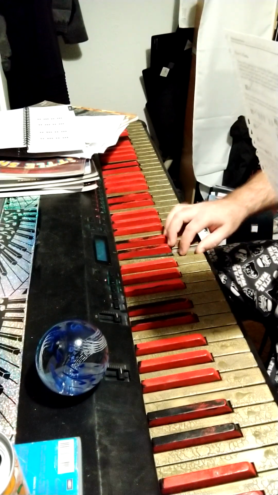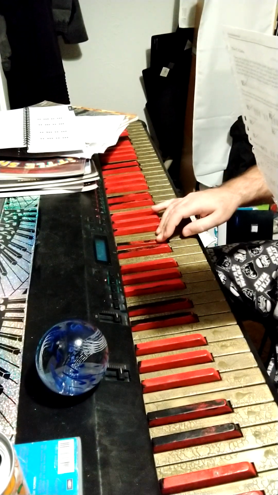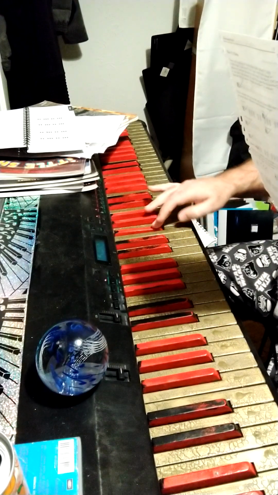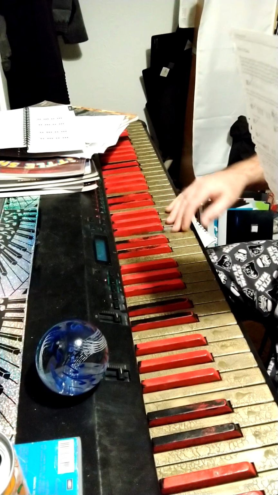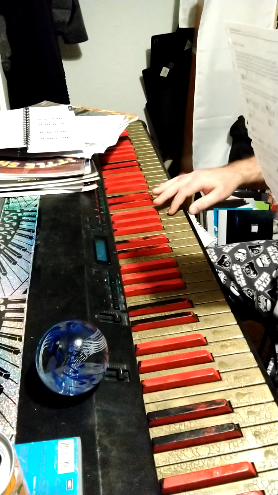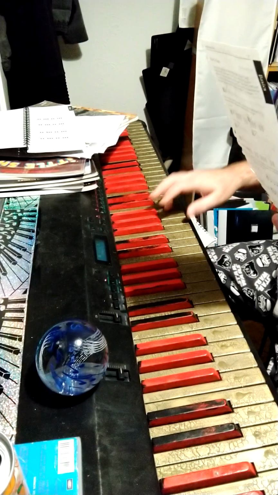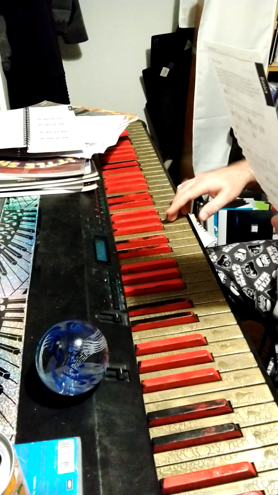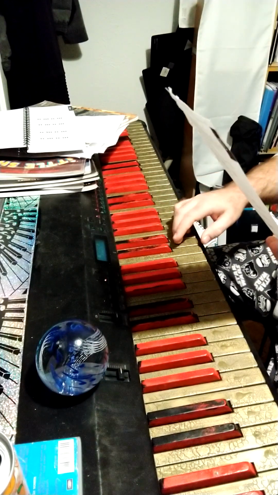C becomes C sharp, D becomes D sharp, F becomes F sharp, G becomes G sharp, A becomes A sharp. B becomes B flat, A becomes A flat, G becomes G flat, E becomes E flat, and D becomes D flat.